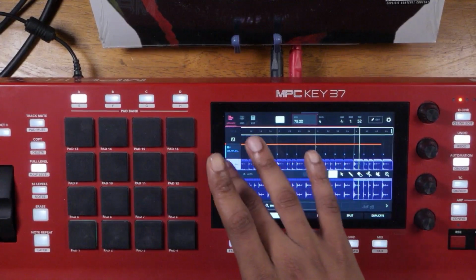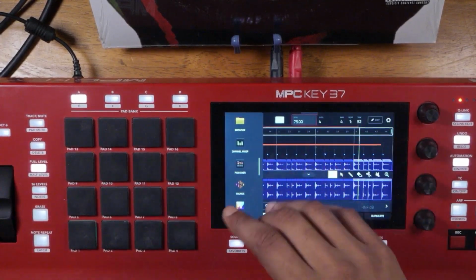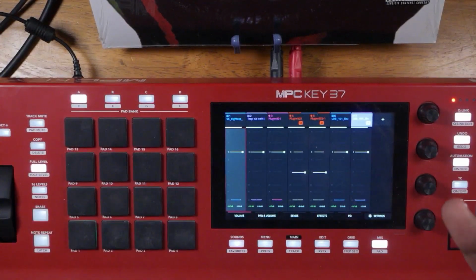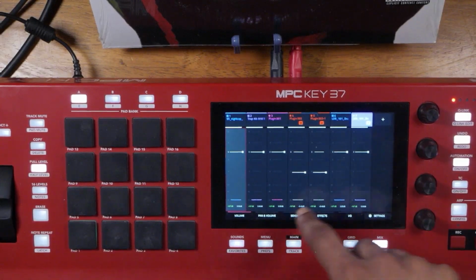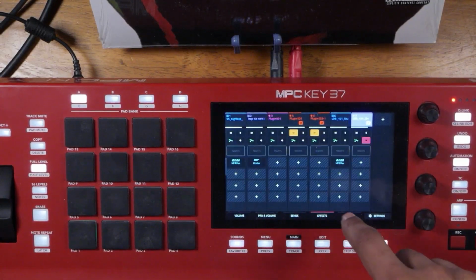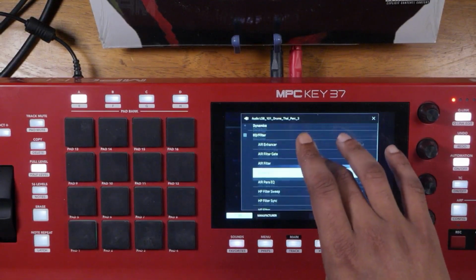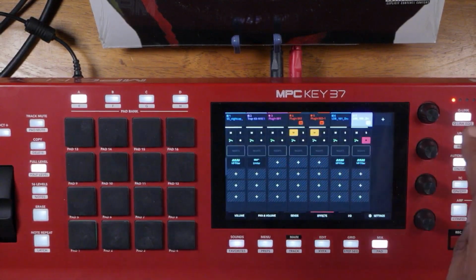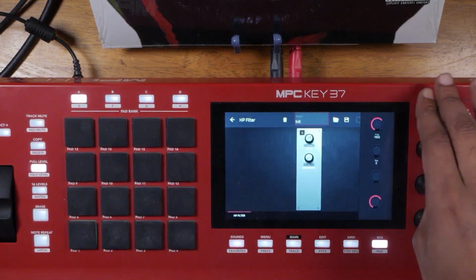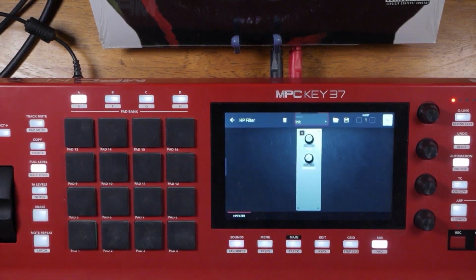The main thing that I would do in this instance here is just go into the channel mixer, and then I would go to effects. We'll go and add an effect to that audio, a filter, so we don't have too much of the frequency.